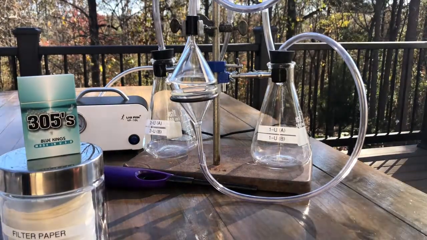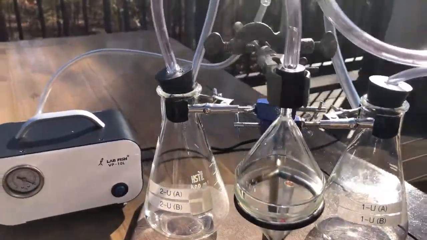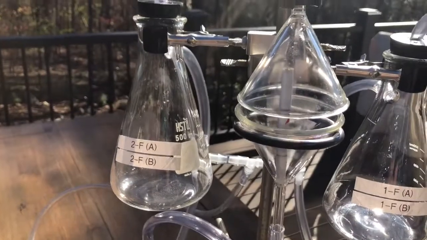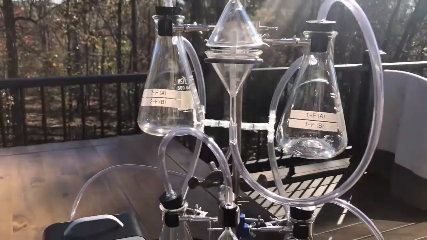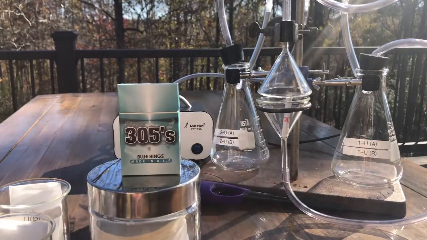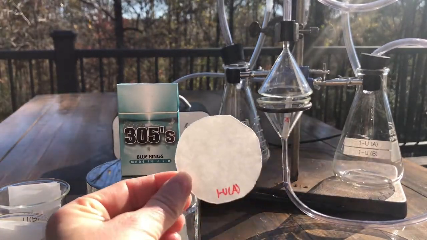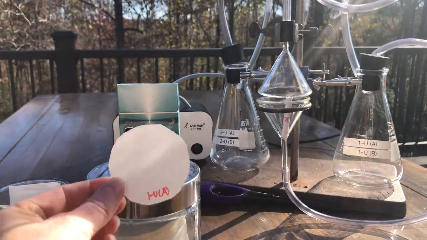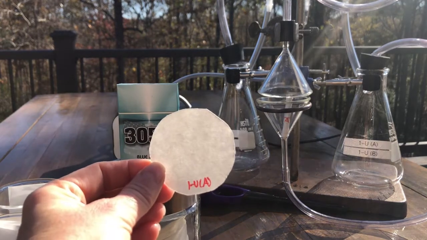Okay, so now we have both of our cigarettes set up. That one tipped over a little bit. Let's see if I can get it to stand up right in there. And now we're gonna go ahead and put in all the filters. So, for example, this is one of the filters. We had to cut them. They're regular filter paper, but we had to cut them down. And this one is for our first-hand smoke, unfiltered, trial A.